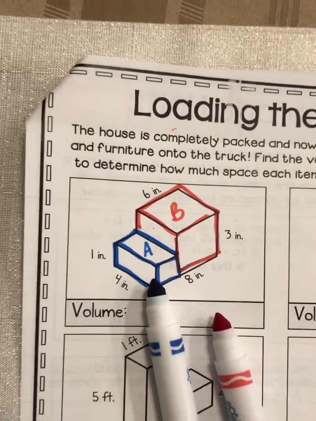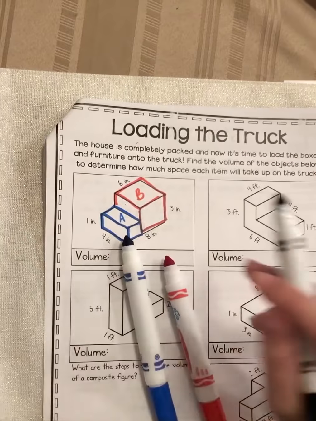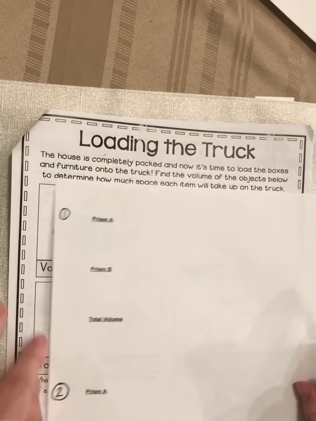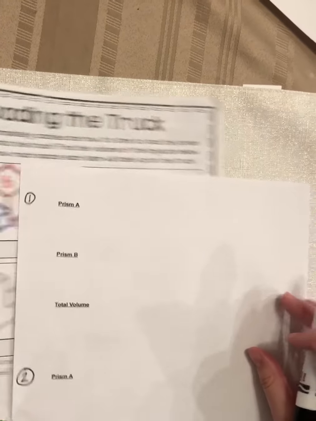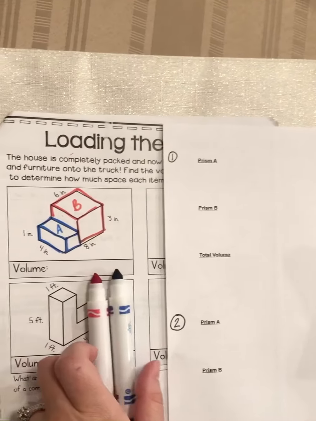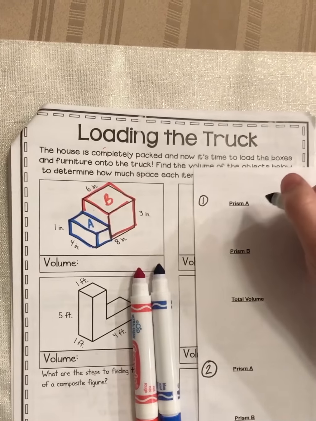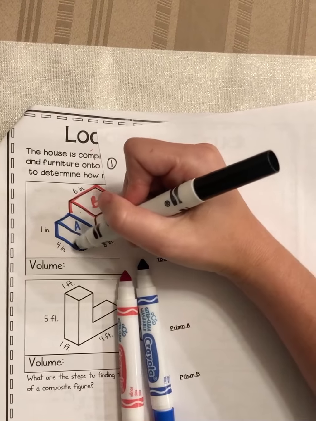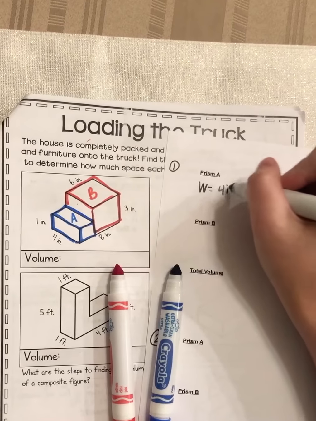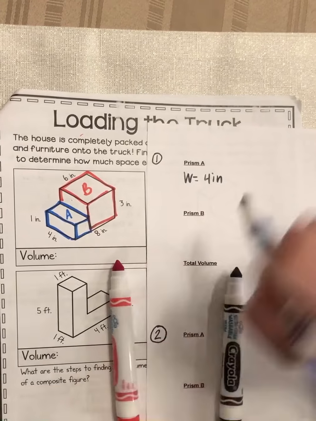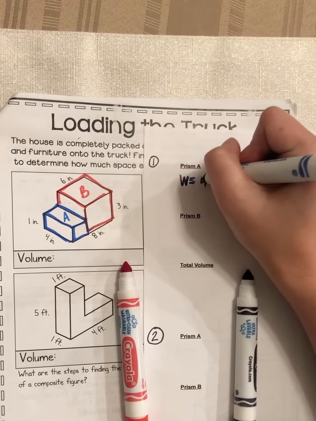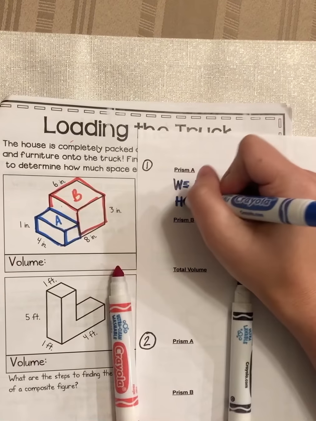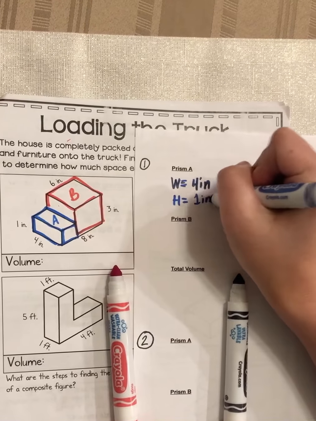So let's first write the volume of prism A, and I'm going to use this as my workspace paper. Remember that volume equals length times width times height. So let's see if we could find our dimensions. My width is 4 inches. I'm going to actually use blue for this because this is my prism A. My height, I can see, is 1 inch.